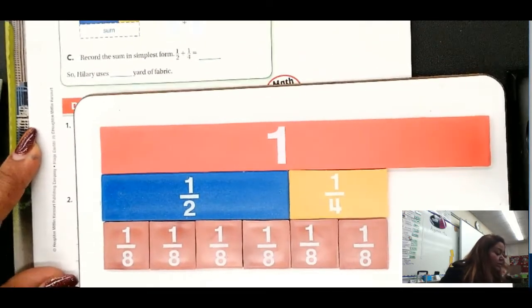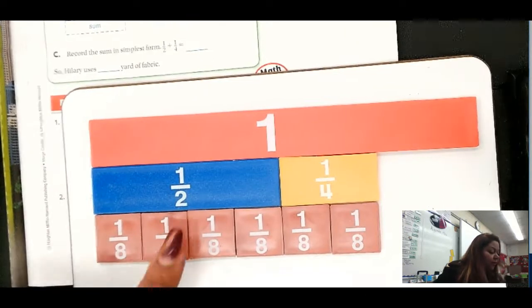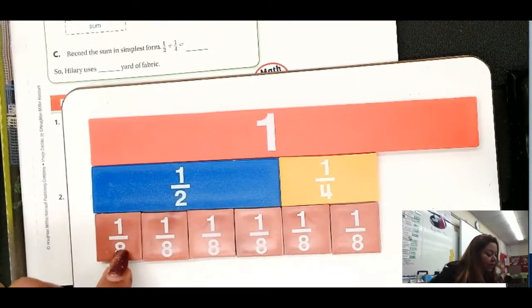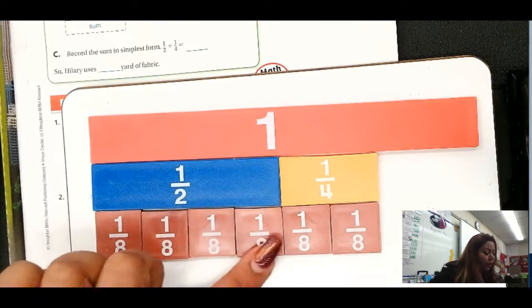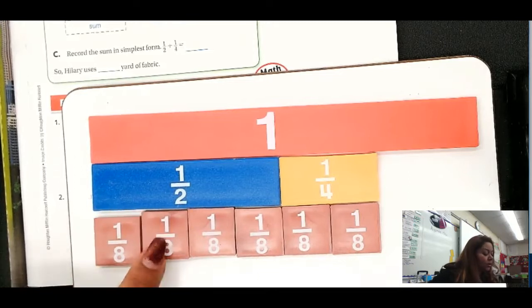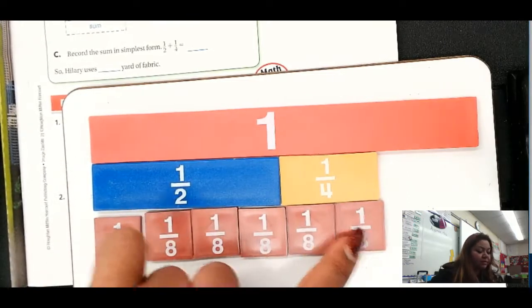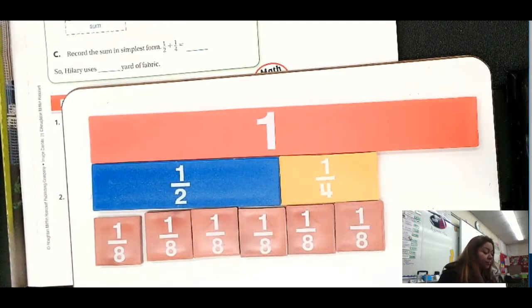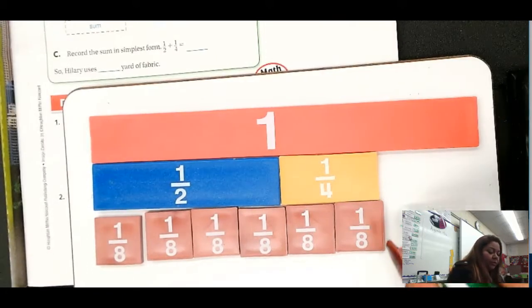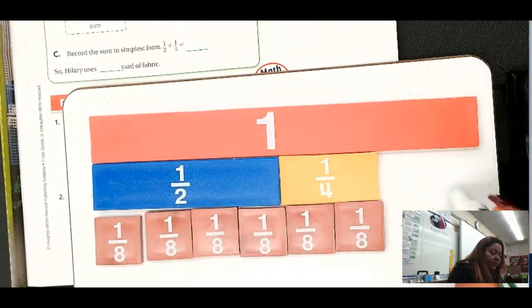So now I need to know how much fabric she used. Well, I can easily add these because all of the 1/8 have the same denominator. All I have to do is count it, right? 1, 2, 3, 4, 5, 6. So that is equal to 6/8.